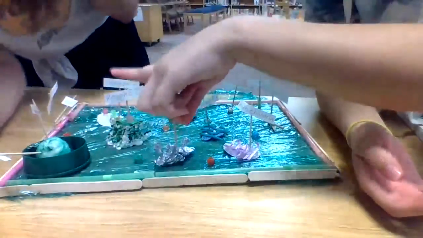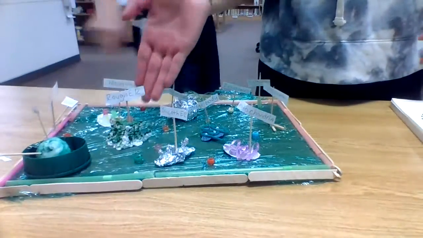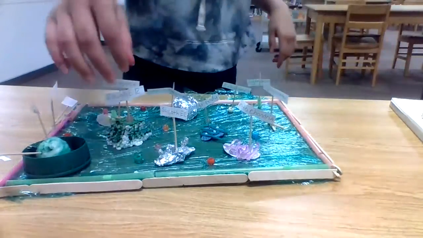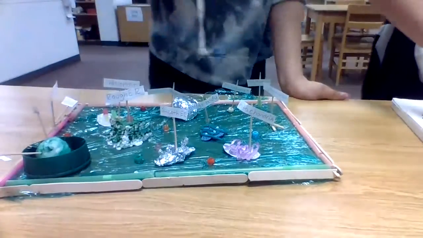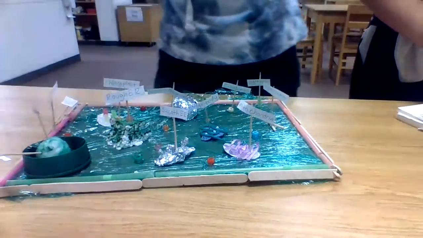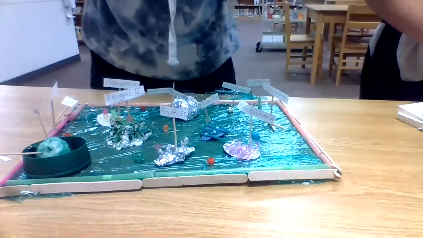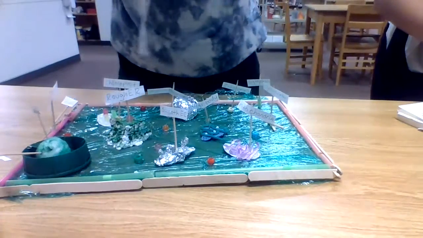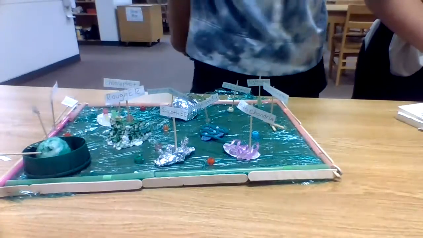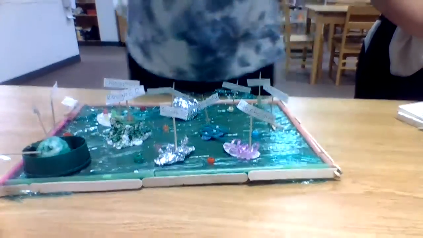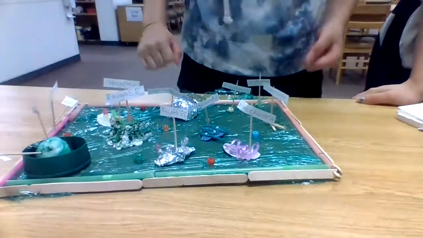Now let's move on to the rough ER. This rough ER is just a little example. It's not exactly what it looks like, but we tried our best. The rough ER: the lipid components of cell membranes are assembled along with the proteins that are exported from the cell.